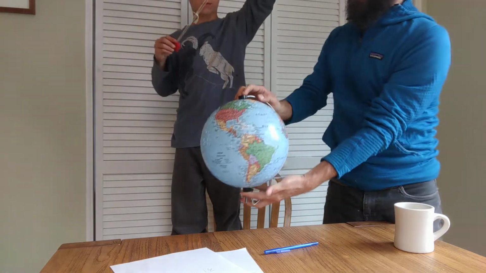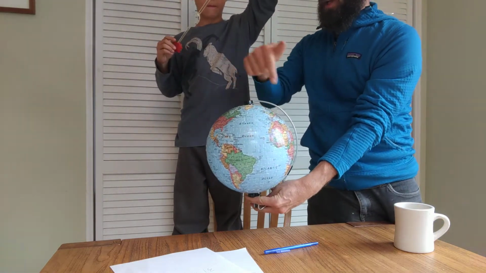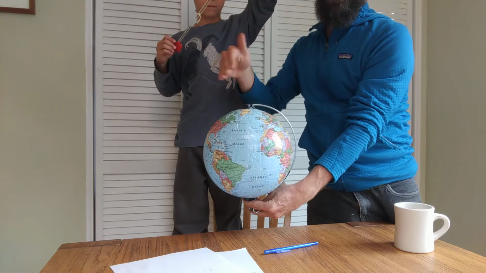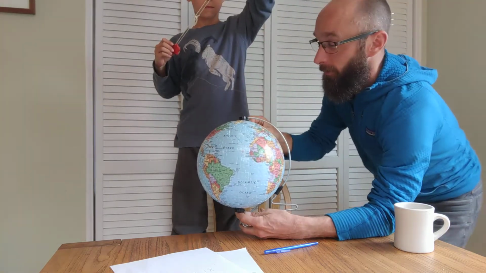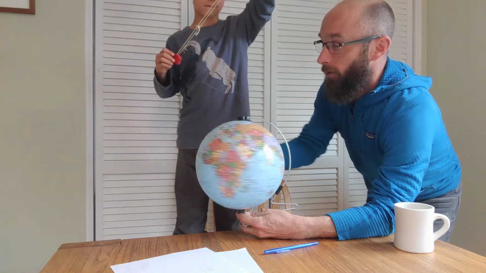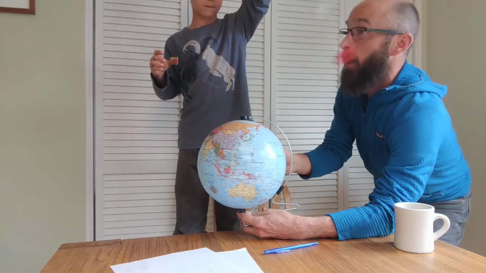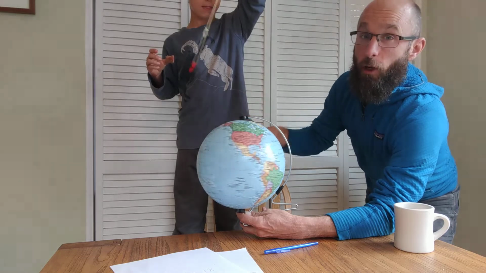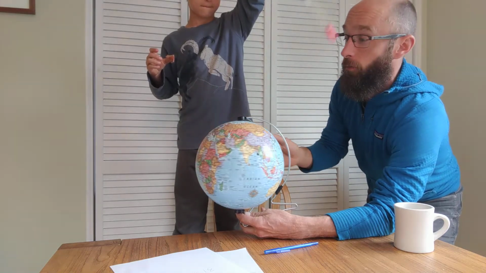So if we line this up so that the pendulum is going to swing directly over the North Pole, and we're going to spin the Earth like this. Okay, Devin, swing the pendulum. Okay. Now, how long does it take for the Earth to make one complete revolution around?